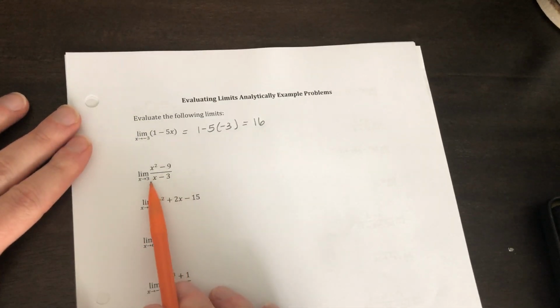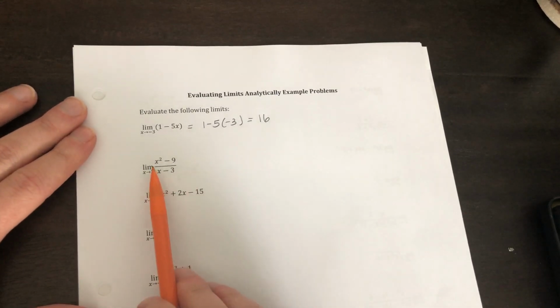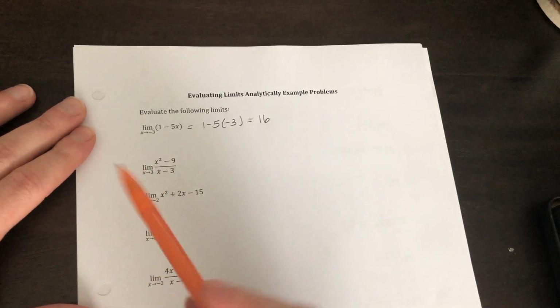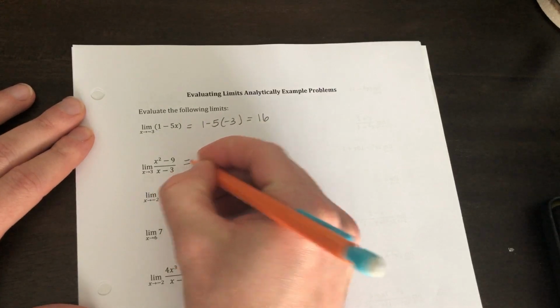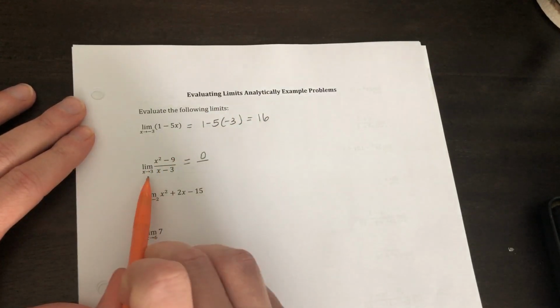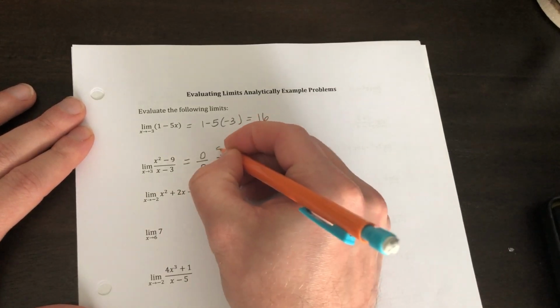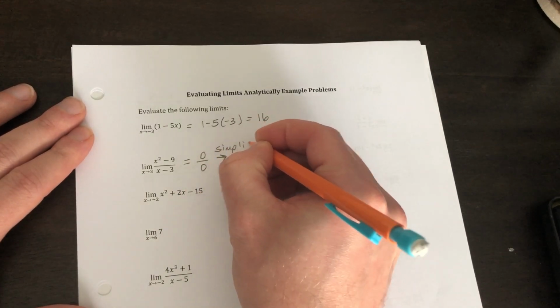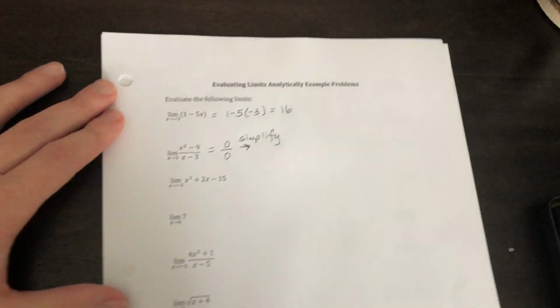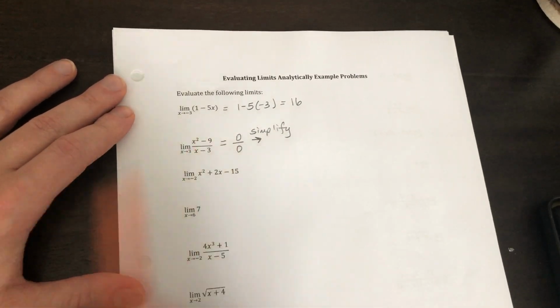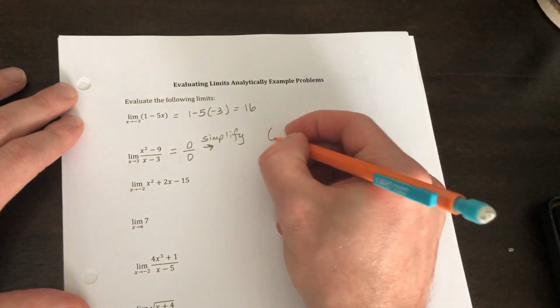Okay. So if I was to plug in a 3 right here, 3 squared is 9. 9 minus 9 is 0 over 0. I'm not going to do this every time. And then 3 minus 3 is 0. So I get 0 over 0, so you have to simplify. This is what I was talking about. Okay? So it's just easier to know that this is a difference of squares. So let's go and factor it.